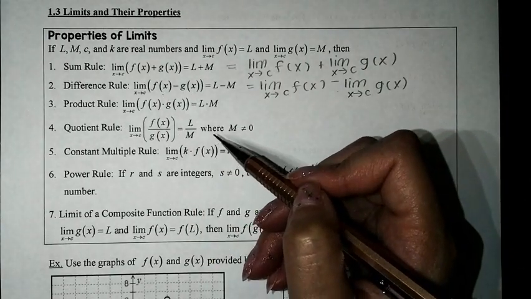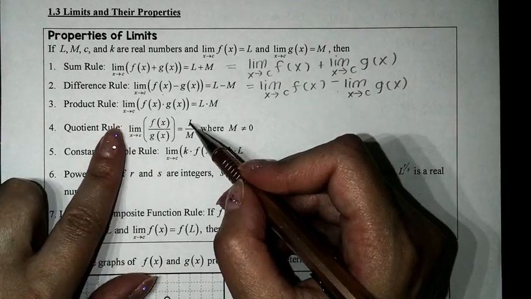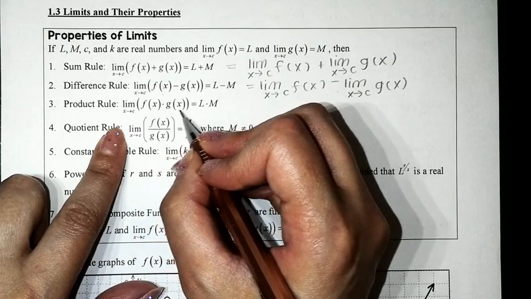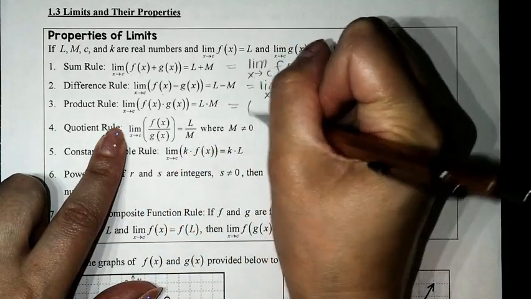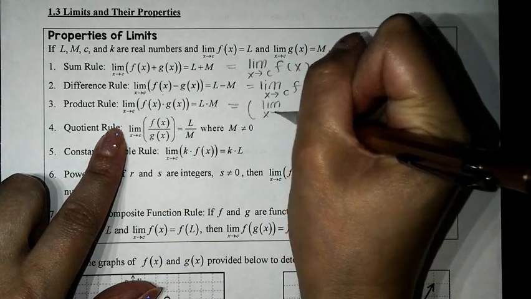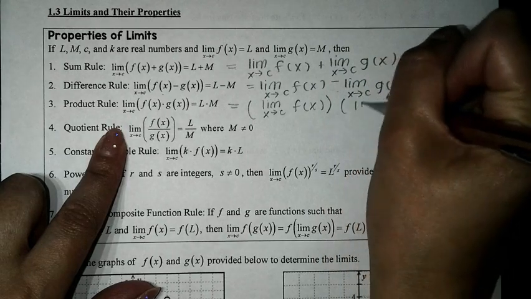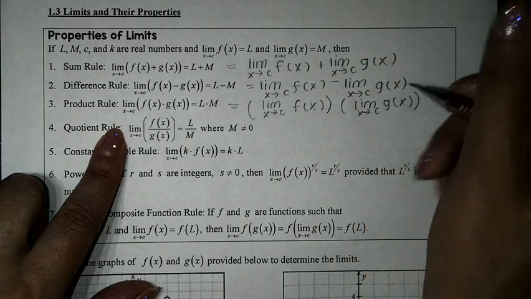Okay, the third one that we have is the product rule. As the name tells you, this is talking about multiplication. So here the limit as x approaches c of f(x) times g(x) is equal to L times M. In other words, you have the limit as x approaches c of f(x) times the limit as x approaches c of g(x), and that should be the same.